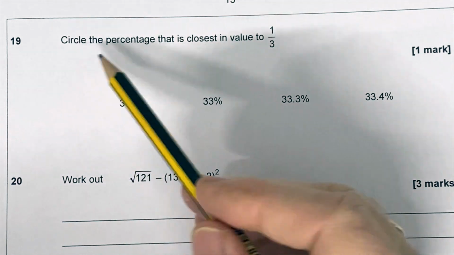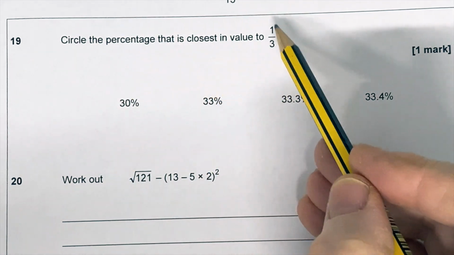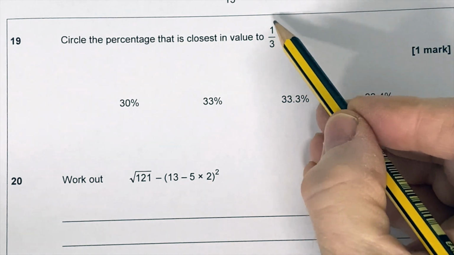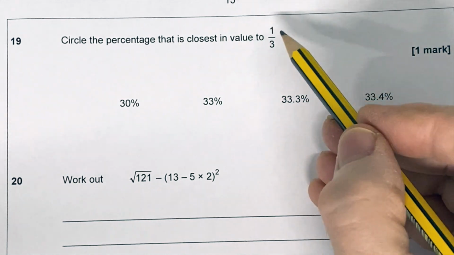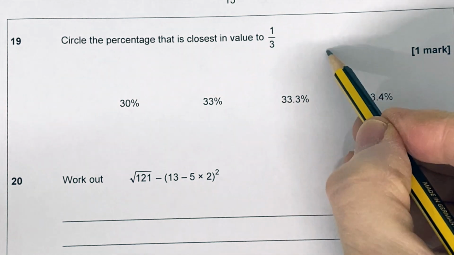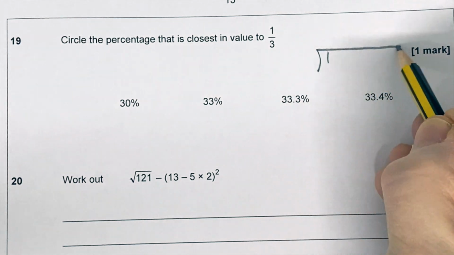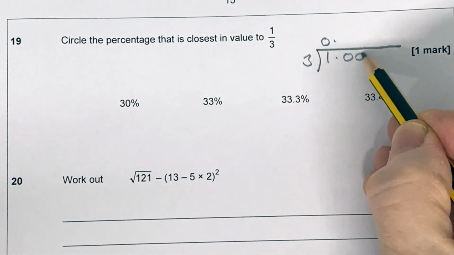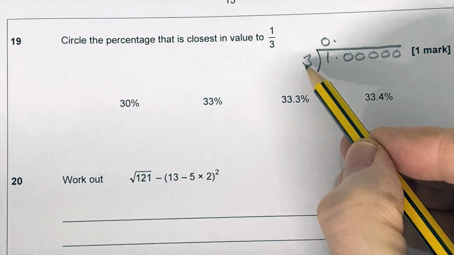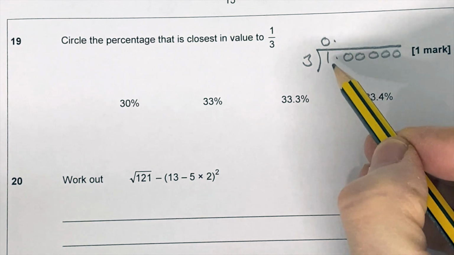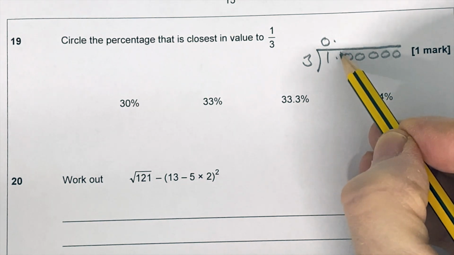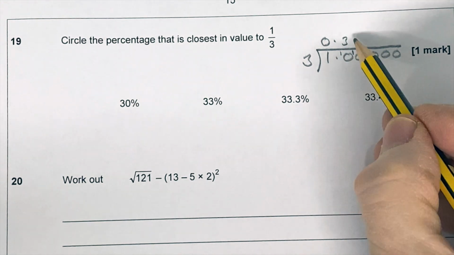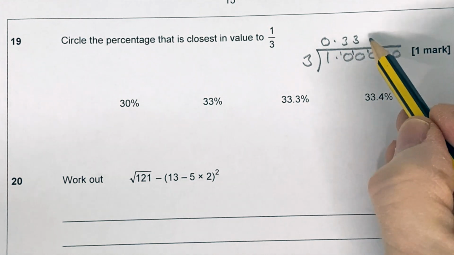Question 19. Circle the percentage that is closest in value to 1/3. Now you may remember that to find a percentage, we start with a fraction, we do the top divided by the bottom. So 1 divided by 3. We know it's going to be a decimal, so we can put a row of zeros. 3 into 1 won't go, so that's 0. So the 1 comes with us, so we've got 3 into 10 goes 3 times with 1 left over. 3 into 10 goes 3 times, 1 left over, 3, and so on.